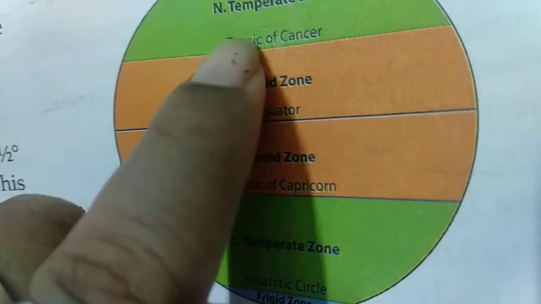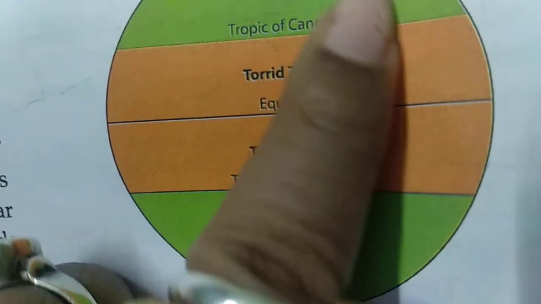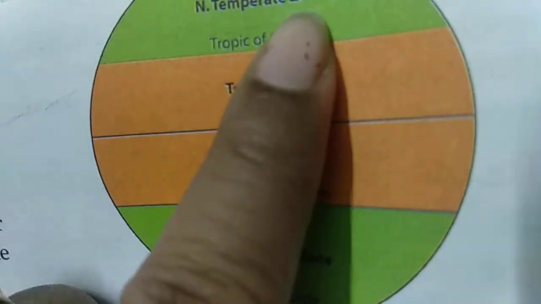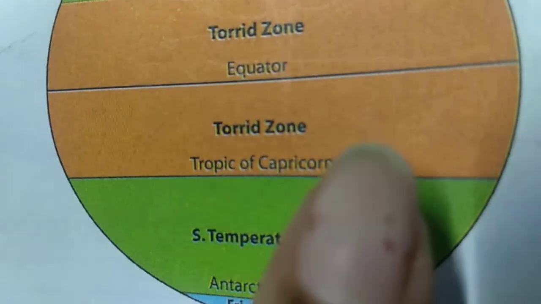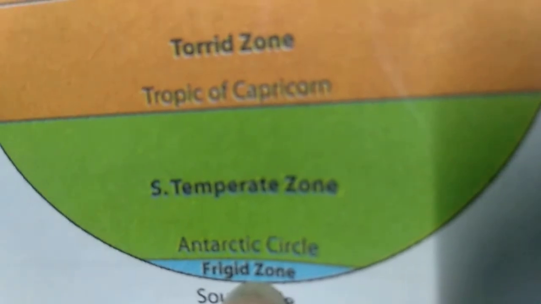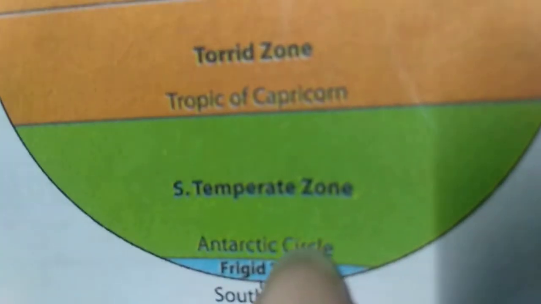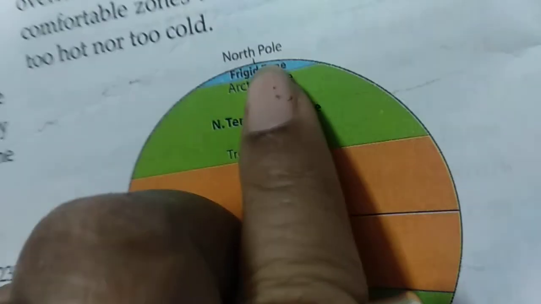Again, when we are having winter in this part, as our country is situated in this part, when we are experiencing winter, the southern hemisphere experiences summer. At that time, from our winter season, October, November, December, January, February, this portion gets full light, and this portion remains in darkness.